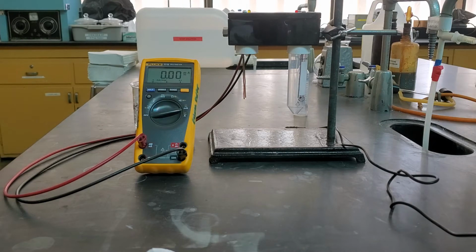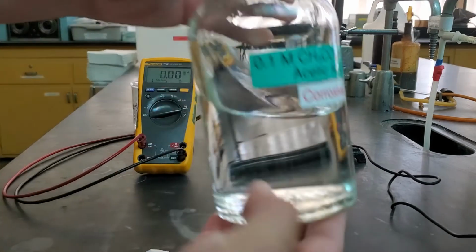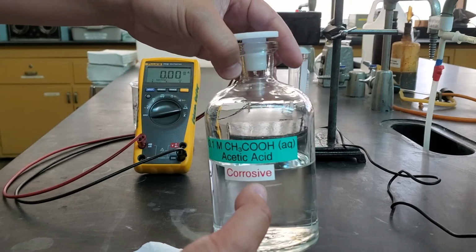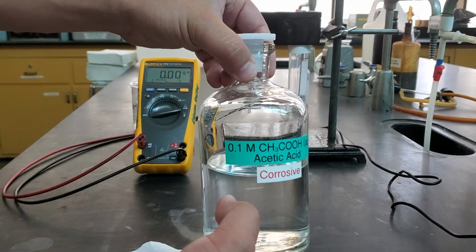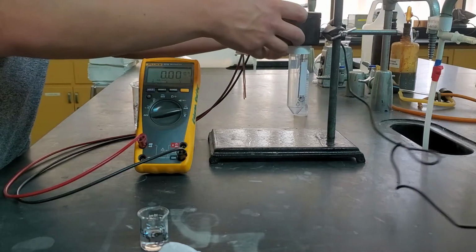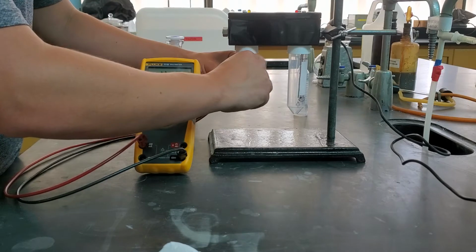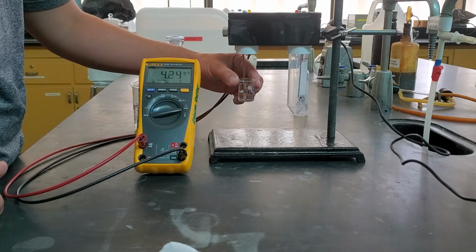I'm using a small amount and I'm actually dumping that right now into our waste container so we can close that up. This one is going to be our 0.1 molarity acetic acid. So this time it's our acetic acid mixed with water. And so instead of being that 17.4, we've really diluted it down. We've added in a lot of water there. Plugging this back in, taking our measurement. And you can see we get a very different conductivity.